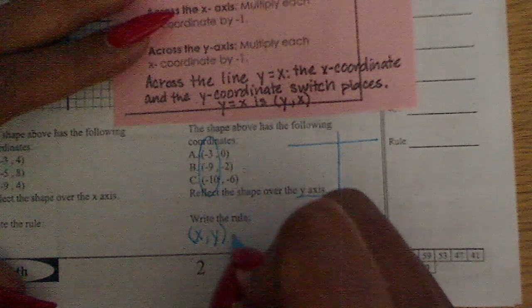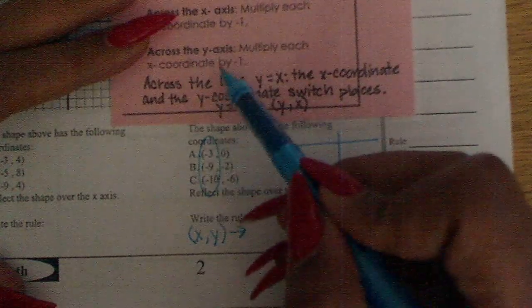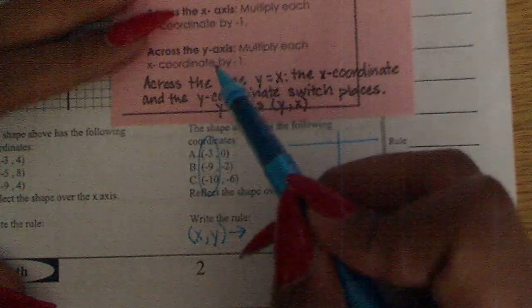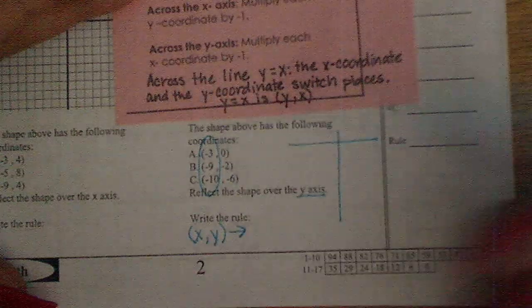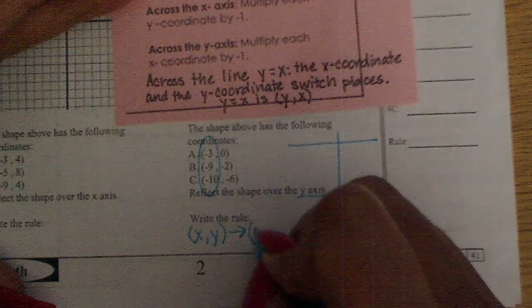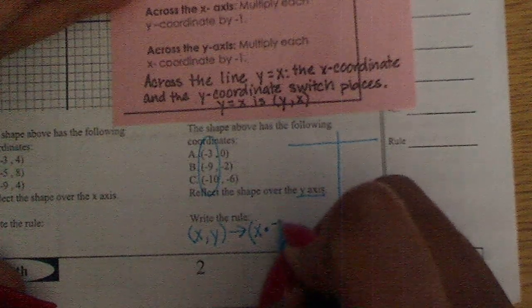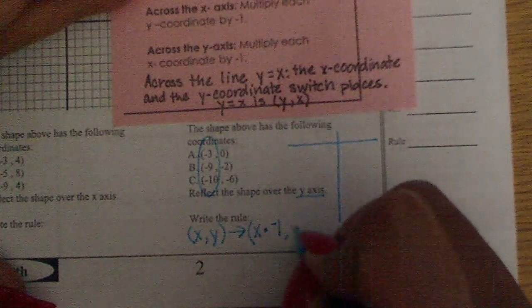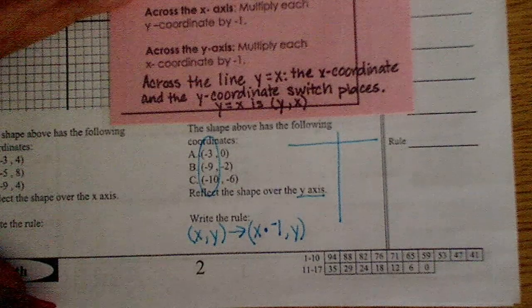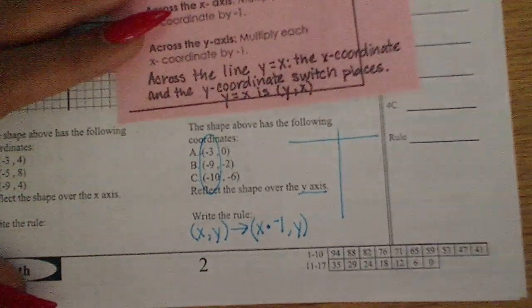My rule says where x and y are ordered pairs, and I want to reflect across the y-axis, I multiply each x coordinate by -1. So where I have my x coordinates, I have times -1, and I'm not going to do anything to my y coordinate. It's just chilling.